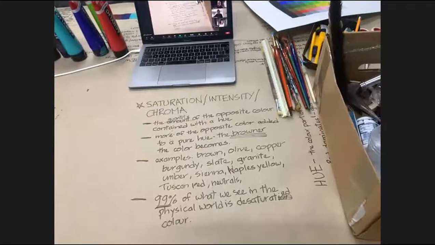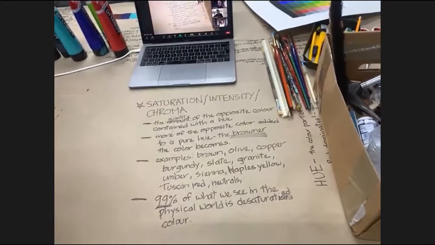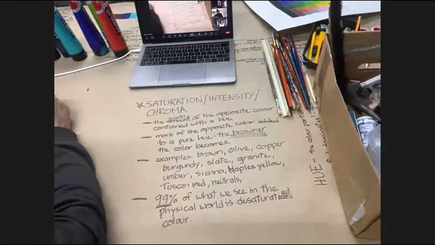Okay. So we talked about saturation. Saturation has to do with how intense the color is. The best way to think about it is how brown the color is, how dull the color is.